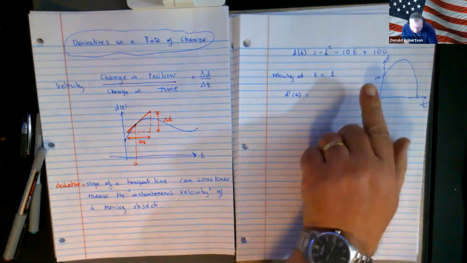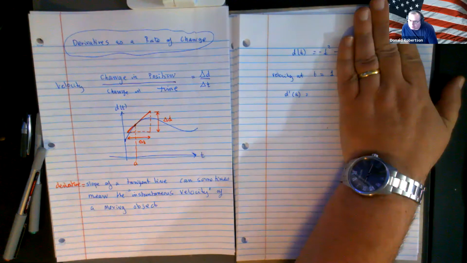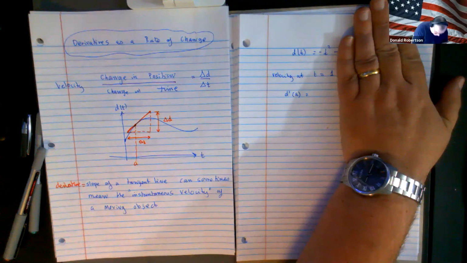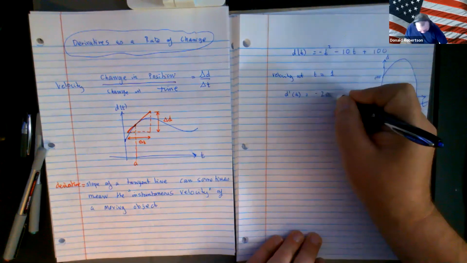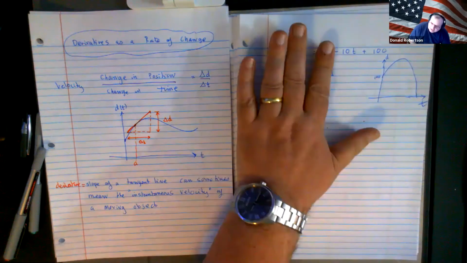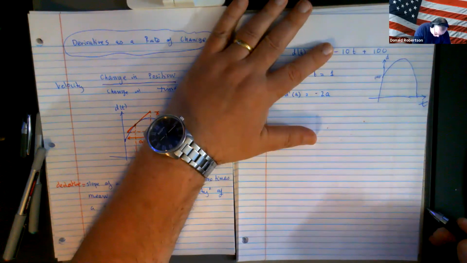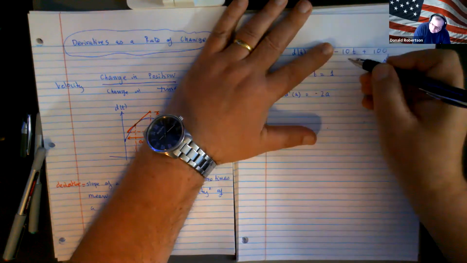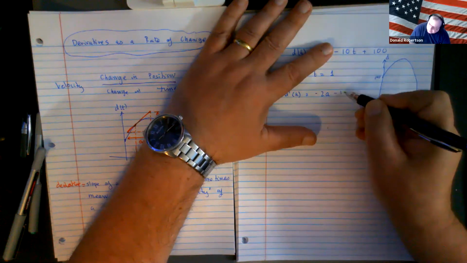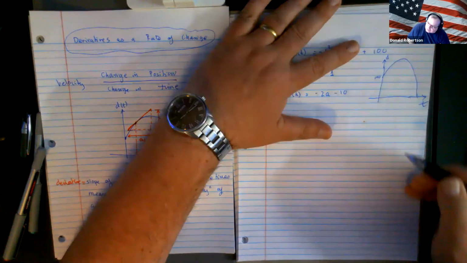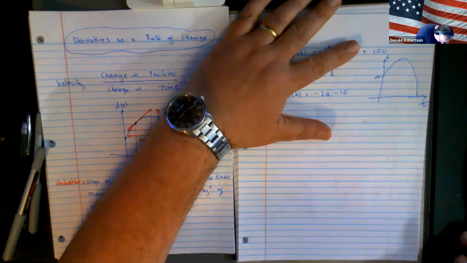So multiply by the power and reduce it by 1. So multiply by 2 and then reduce it by 1. You get -2 and then you put a t. Now, what would -10t get you? Just -10. And do you get anything from the plus 100? No, it just goes away as a 0.